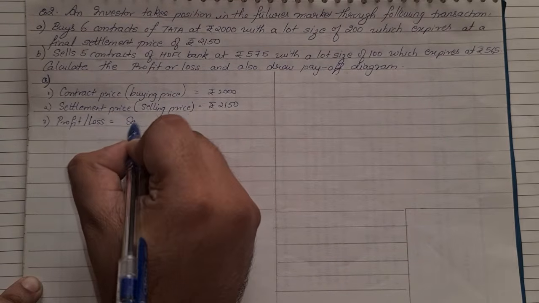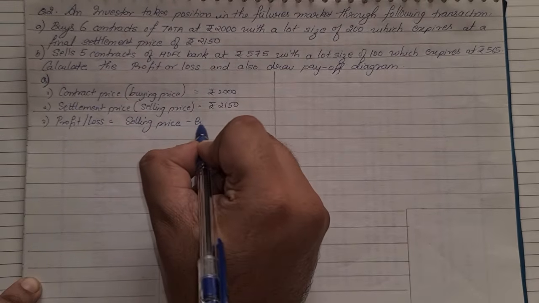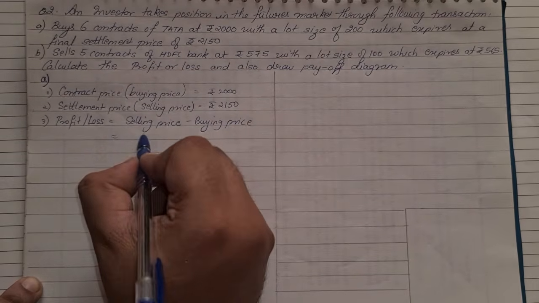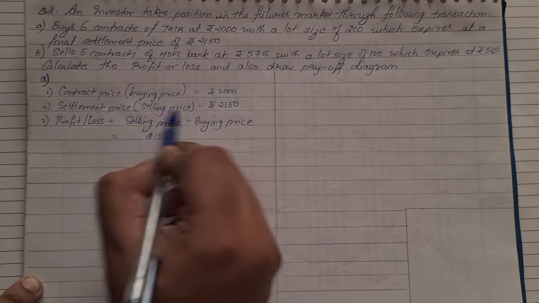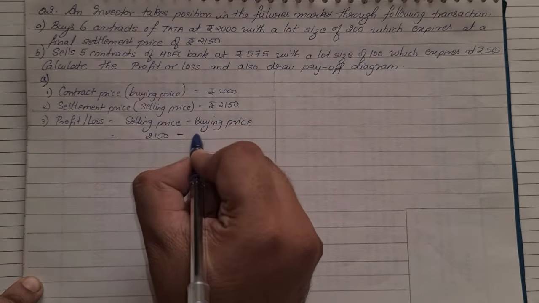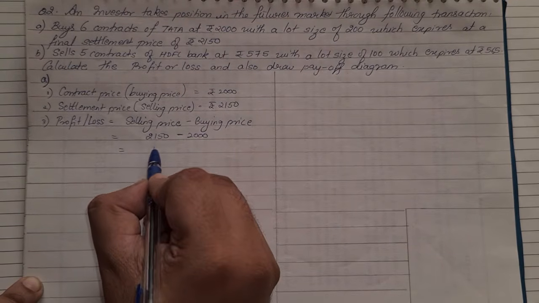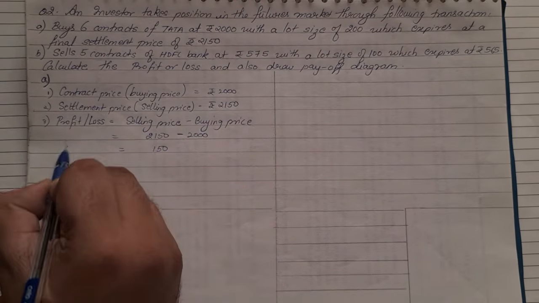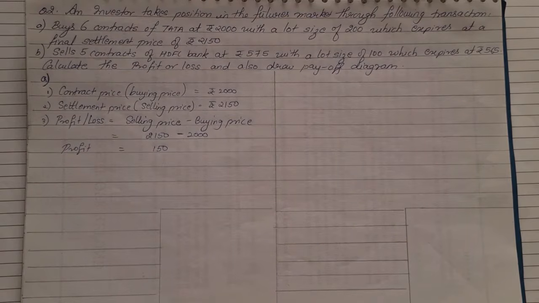That is nothing but selling price minus your buying price. So our selling price here is 2150, that was the settlement rate, less your buying, so buying was 2000. So hereby we have made a profit of 150 rupees. So I'll note down here, this is my profit. So now this is the profit per contract, okay, for one unit.